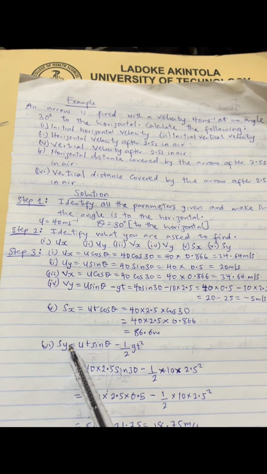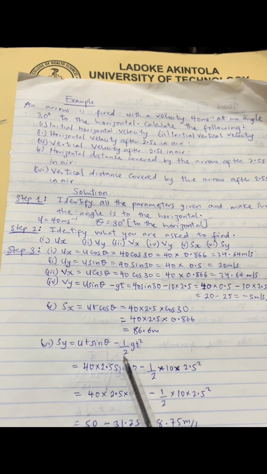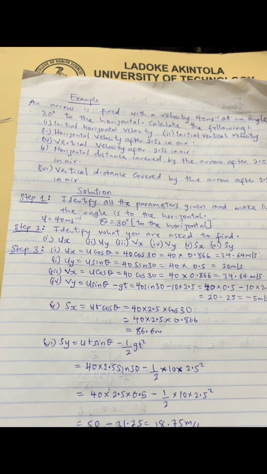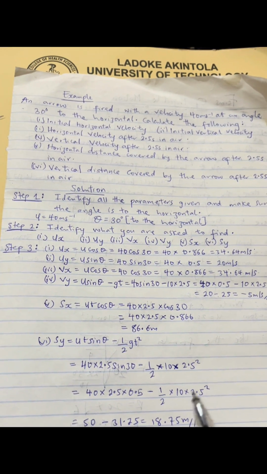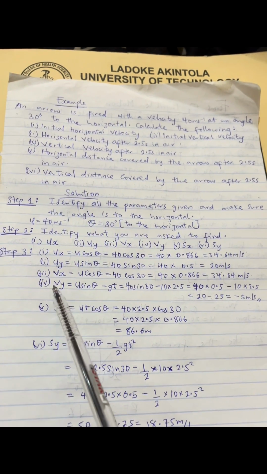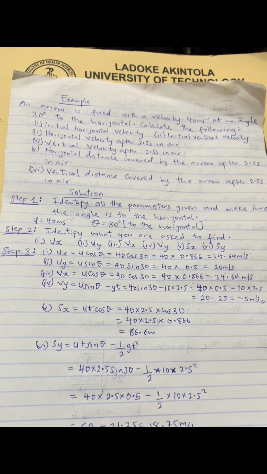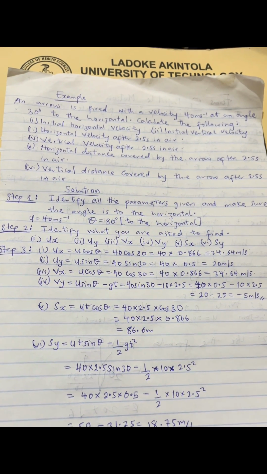And if you are to calculate the vertical distance, you have to use this formula. And if you substitute all the parameters, you are going to get what? 18.75. If you notice this, you see that your Vy is negative. Yes, it's because we are talking about the final velocity.